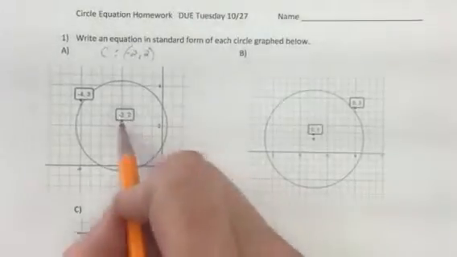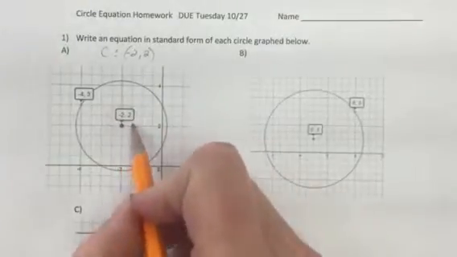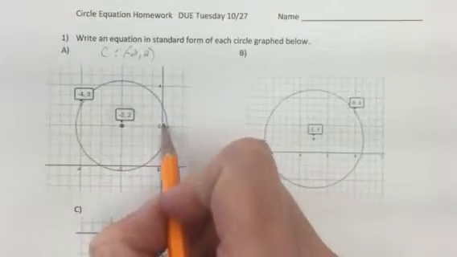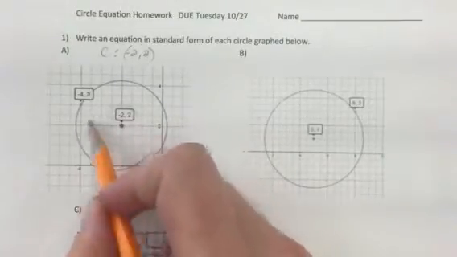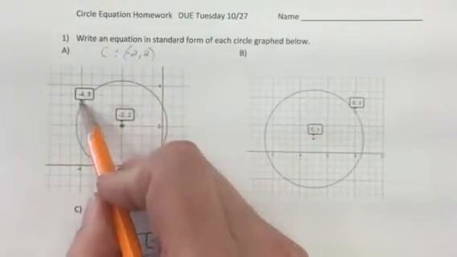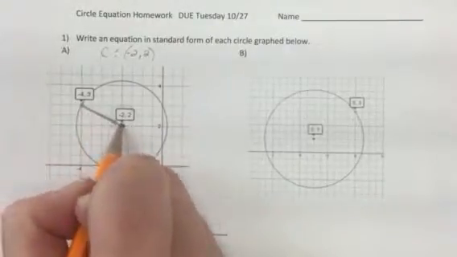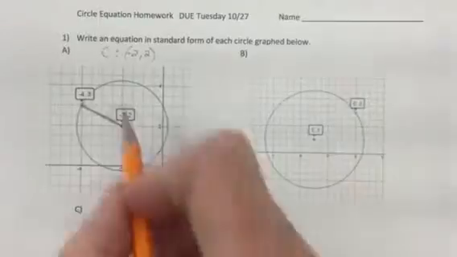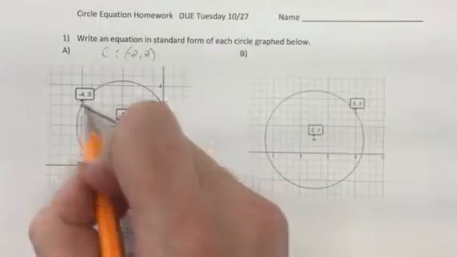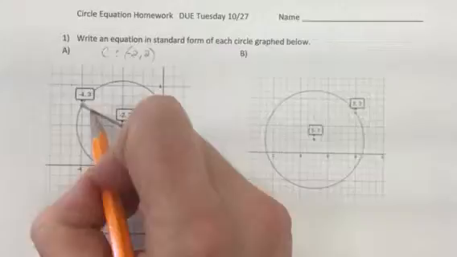So the radius is always from the center to a point on the edge, right? But if I notice, I don't have an even way to count the blocks over to the edge, right? 1, 2, 3, 4, and a little bit more. And it's just not good enough to estimate. But here's the thing, I actually have a point right here. So from the center to the edge, right? That is a radius. Like that's one length. So the problem is I can't just count over.